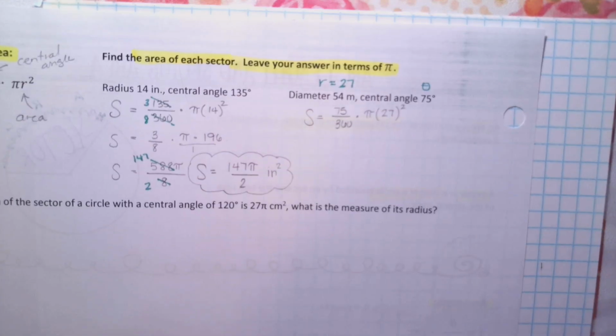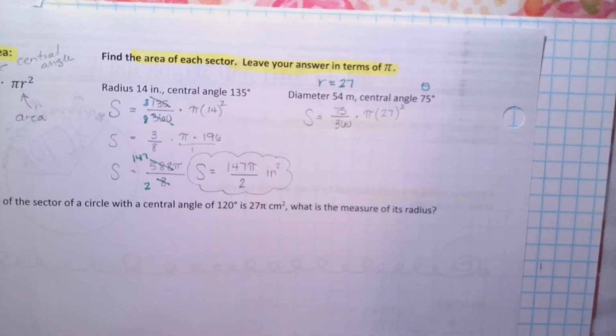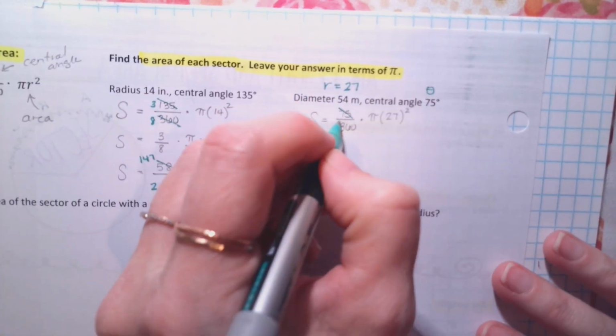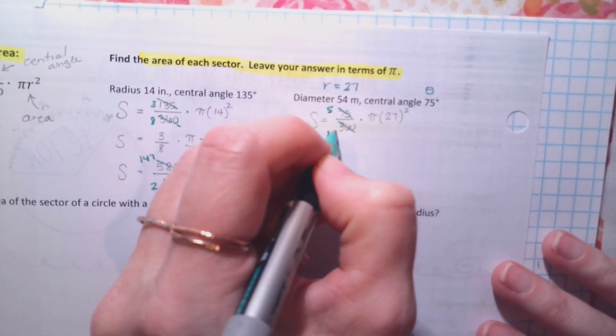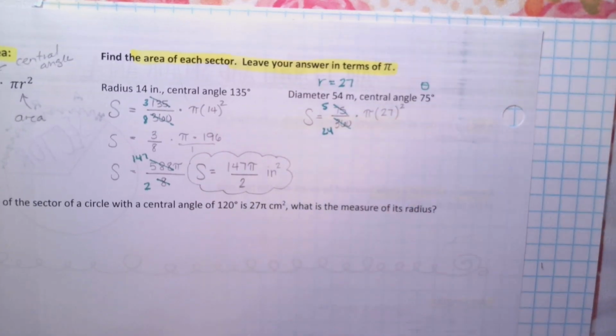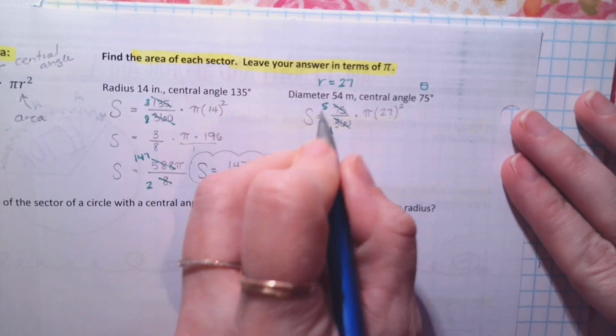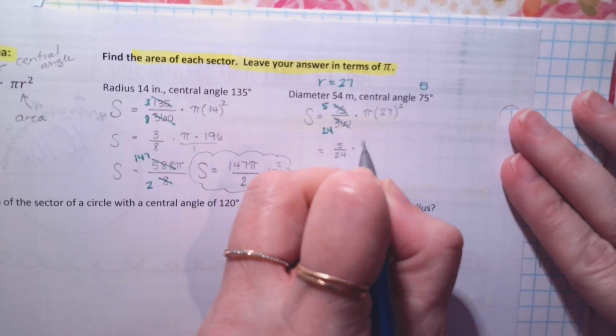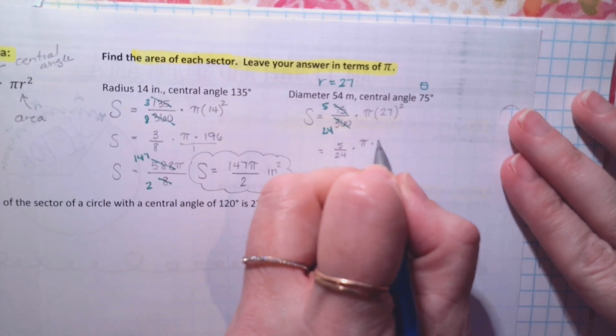And then I'm going to start simplifying and reducing. 75 over 360 does reduce. That reduces to 5 over 24. 27 squared is also 729, I believe. Double checking, 27 squared, yes, it's 729. So we'll have 5 over 24 here times pi. 27 squared became 729.